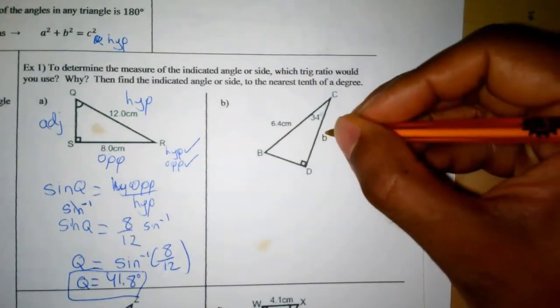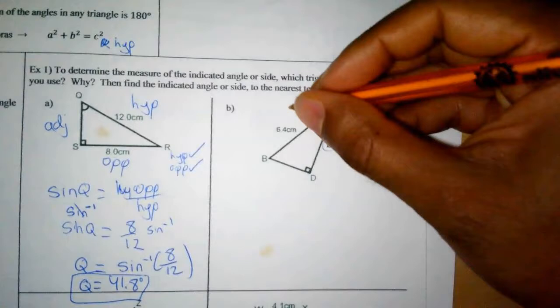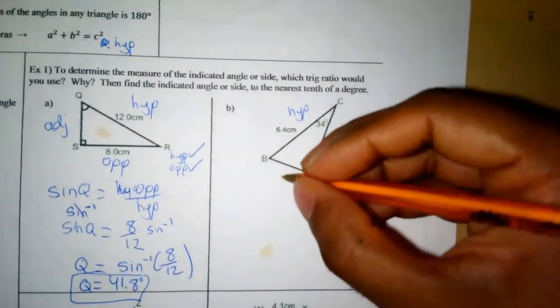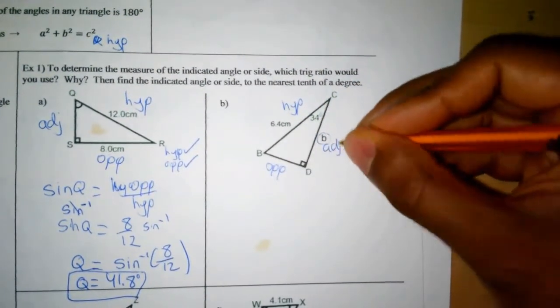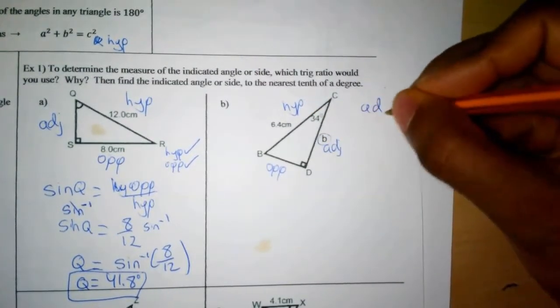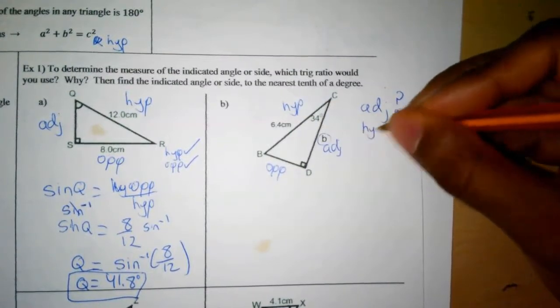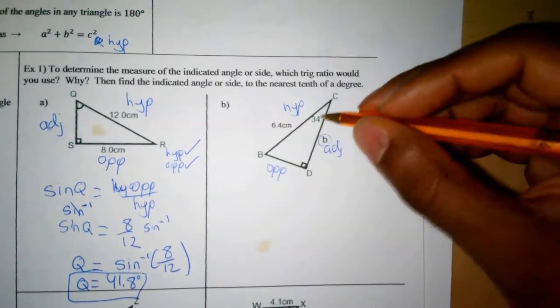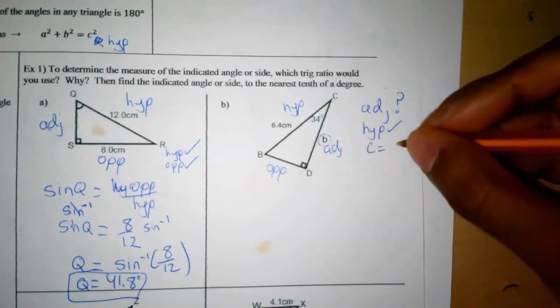And it looks like we're trying to find side B. So from this reference angle, across from the right angle is always the hypotenuse. This is going to be the opposite, across from the reference angle, and this has to be adjacent. So what are we looking for? We're looking for the adjacent side. We have the hypotenuse, and we have the angle, right? So I'll just write down C equals 34 degrees.